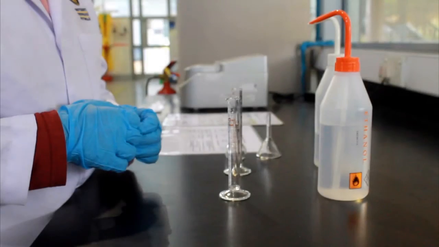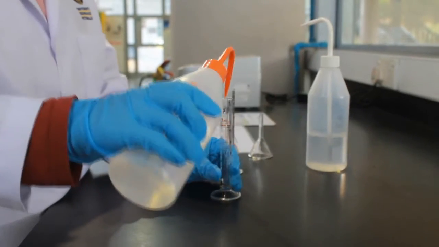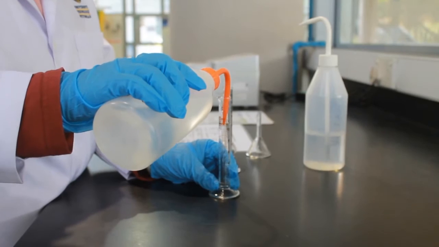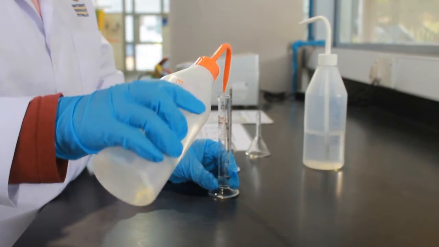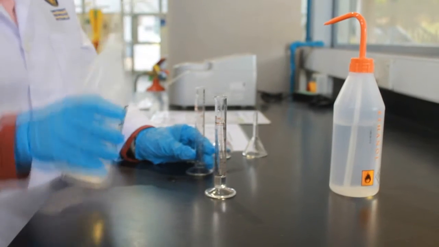For this experiment, we need to prepare a refractive index versus composition plot. To do this, prepare a set of mixtures containing ethanol and water within a specified range of composition between pure water and pure ethanol.